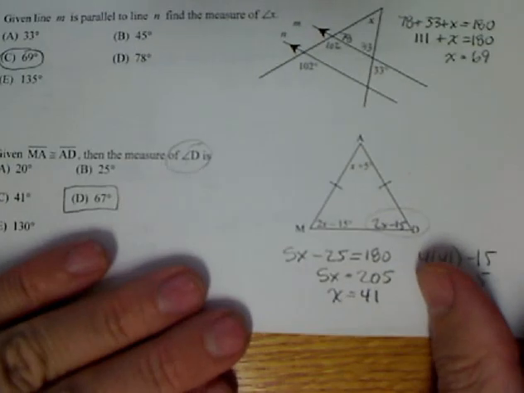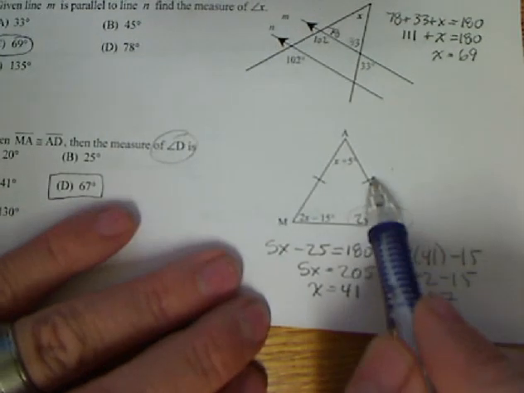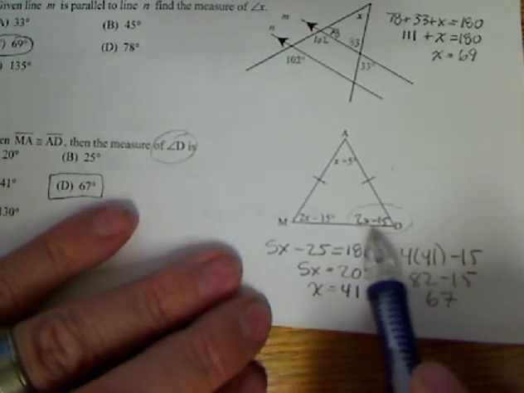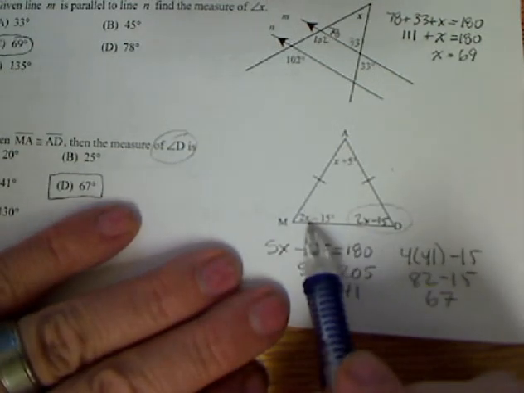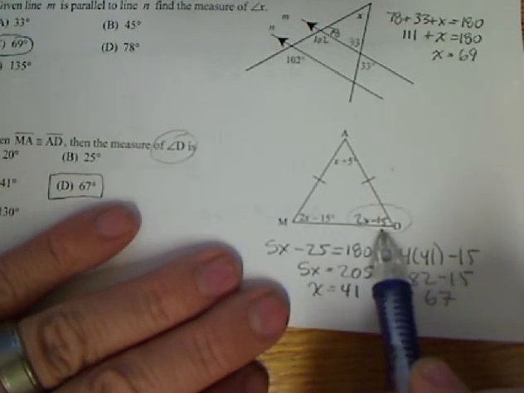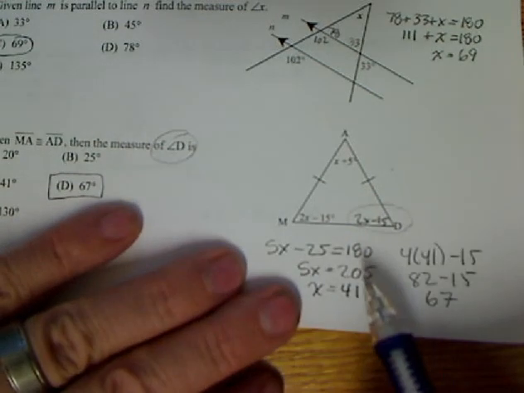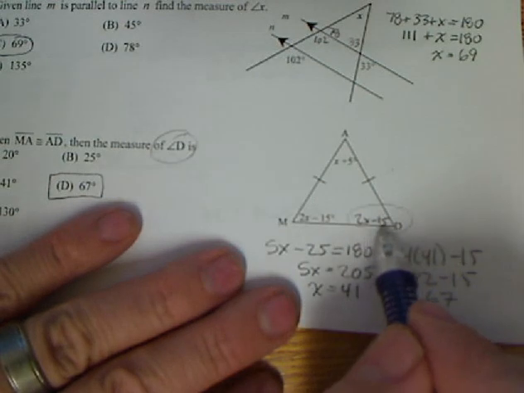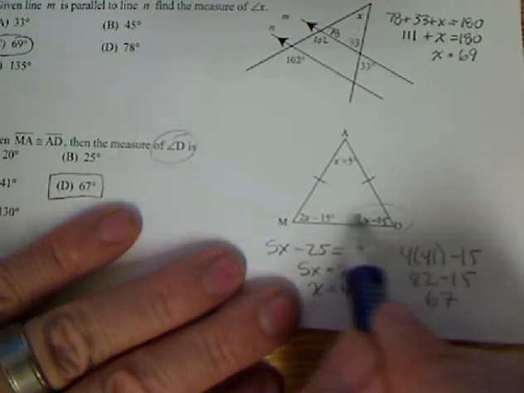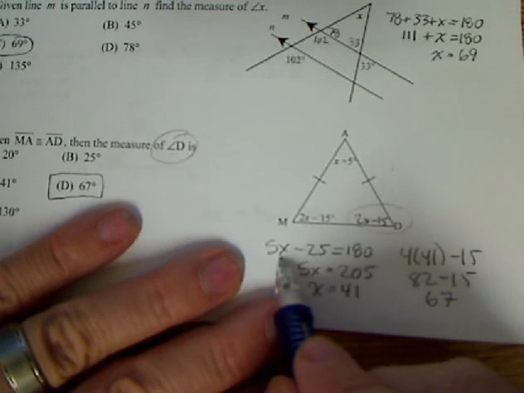On this one, we have an isosceles triangle, so the angles opposite the equal sides are going to be congruent. So this angle's 2x minus 15, this angle's 2x minus 15. If I add up all my angles, I get 2x plus 2x is 5x.